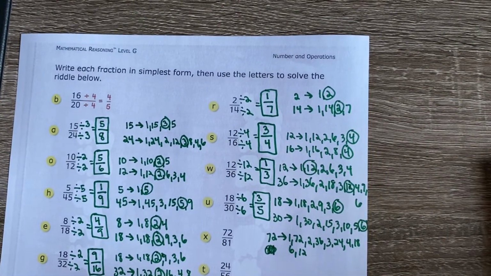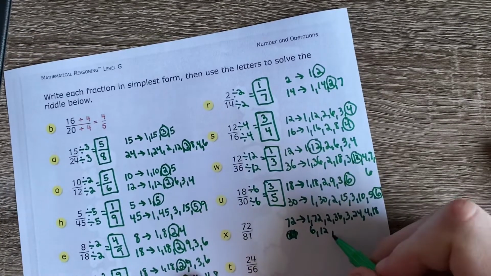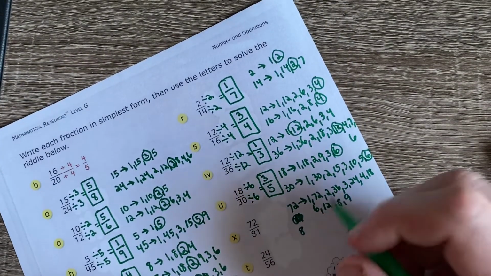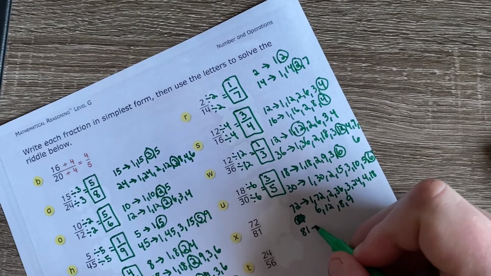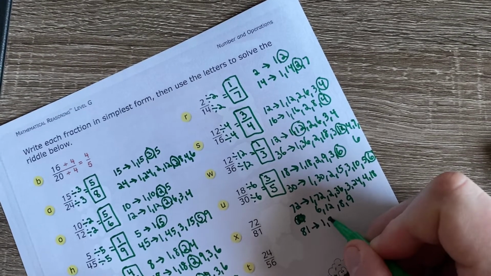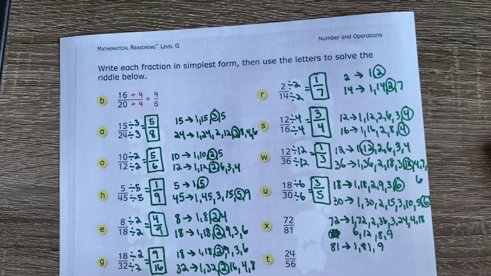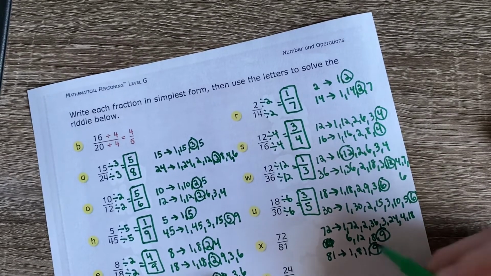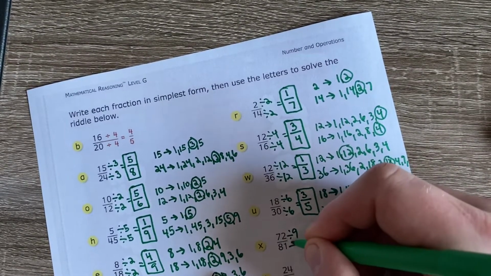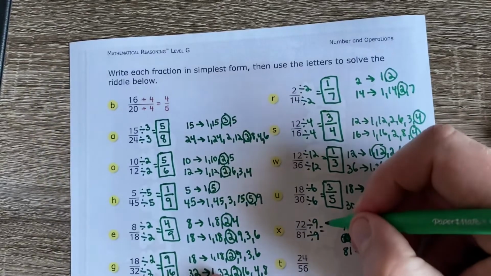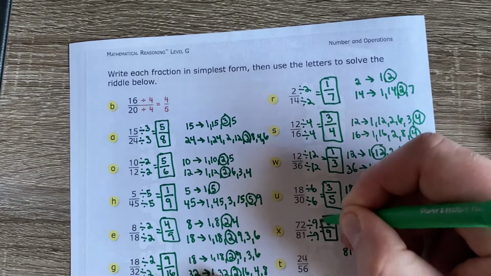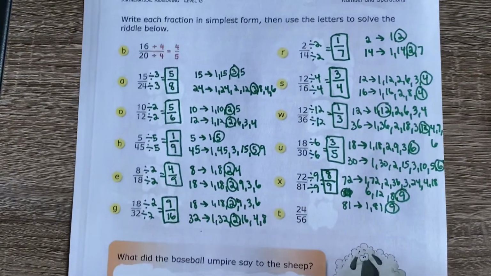That might be the last two, I believe. No, 8 and 9. And then for 81, we just have 1 and 81 and then 9. 9 times 9 is 81. So the greatest common factor with these two would be 9. 72 divided by 9 is 8. 81 divided by 9 is 9. So this would be 8/9 in simplest form.